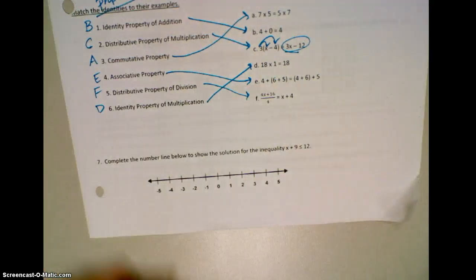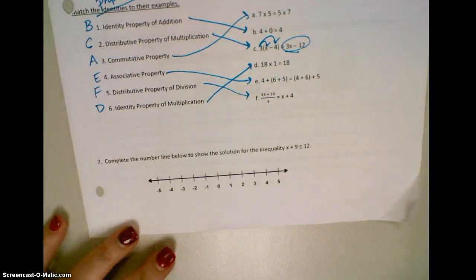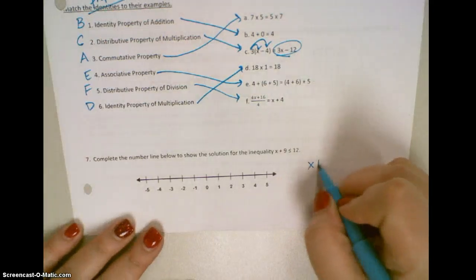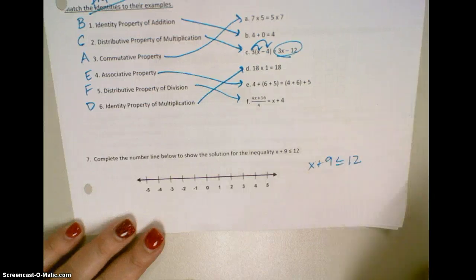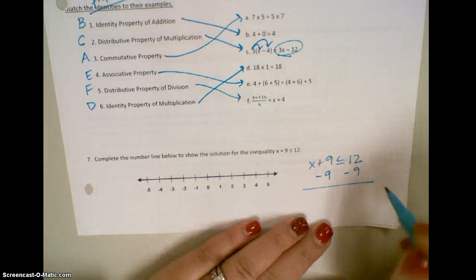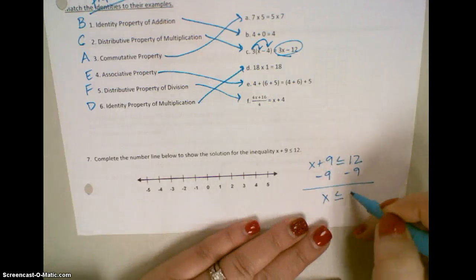Number 7, complete the number line below to show the solution for the inequality x plus 9 is less than or equal to 12. The first thing I'm going to do is solve by doing my inverse operation, minus 9 on both sides. And what I'm left with is x is less than or equal to 3.